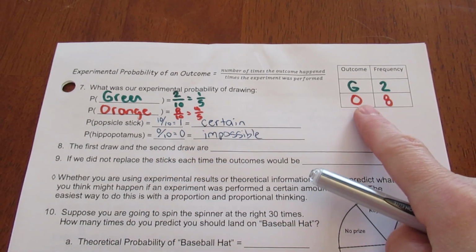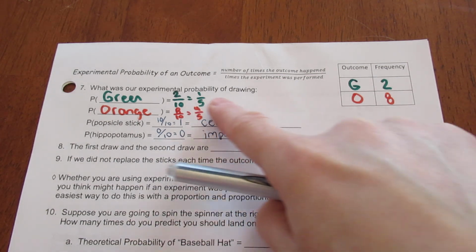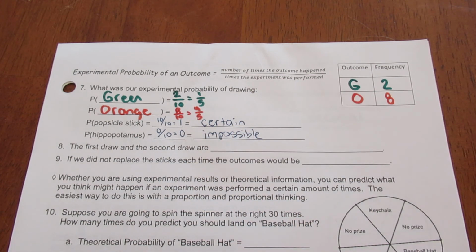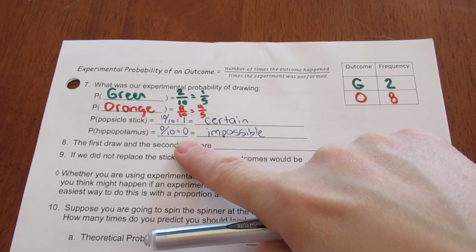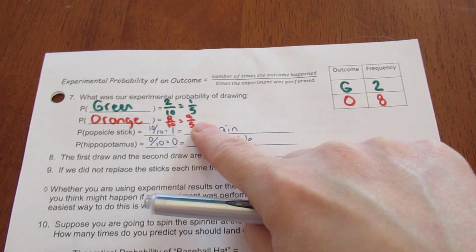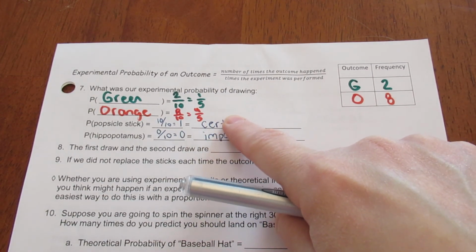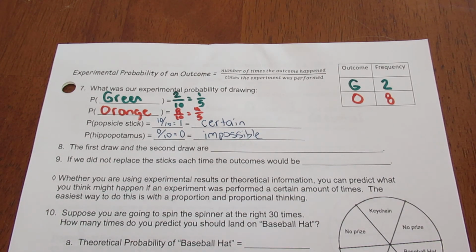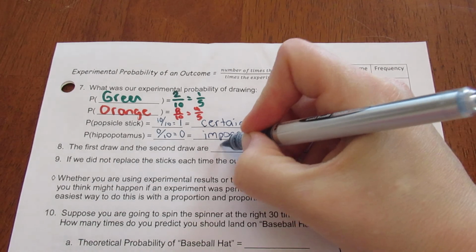Now, I could have performed this experiment and gotten green 0 out of 10 times, but I wouldn't have put that it was impossible, because we happened to not pull out greens. It just didn't happen. Hippopotamus, however, is impossible. If I had pulled out orange all 10 times, notice I wouldn't have written certain for orange. It wasn't certain that I would pull out orange, but I might happen to pull it out 10 out of 10 times.